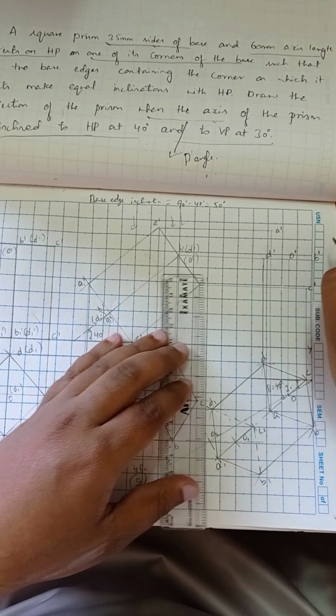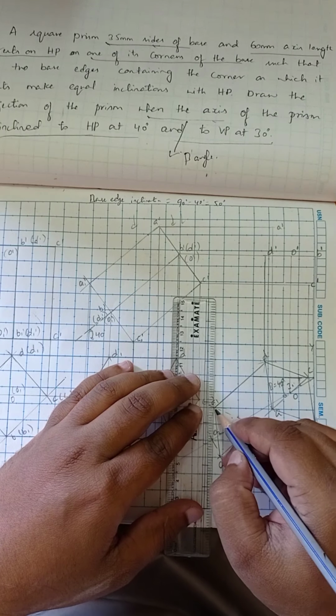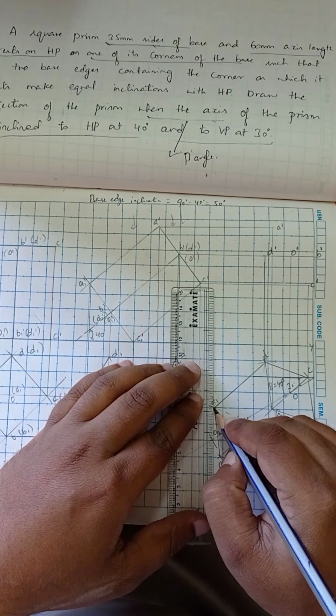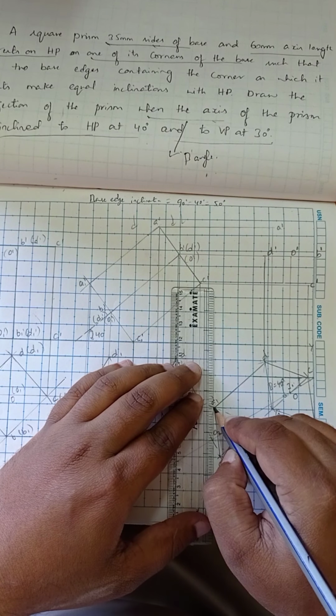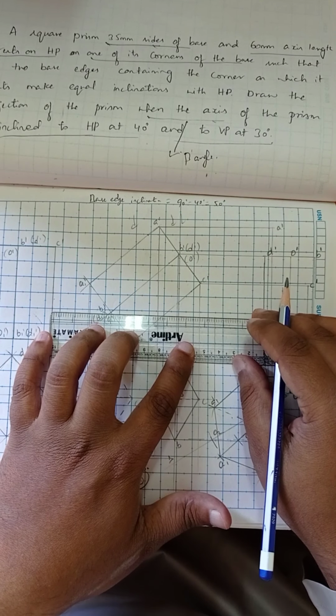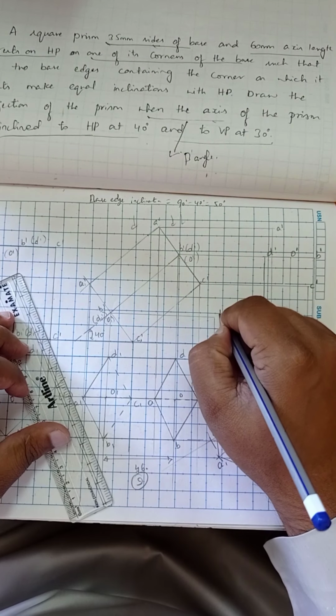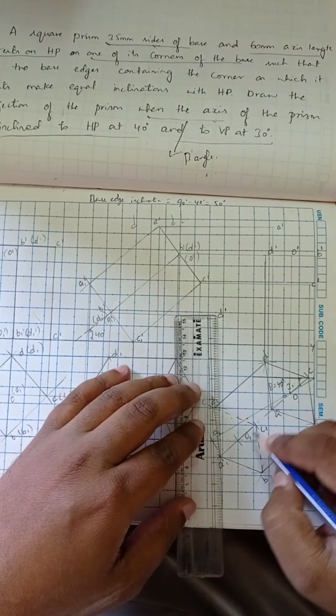And this is O dash. Okay, these are the top view notations. Similarly we can do it for the bottom face. This is D1 dash.